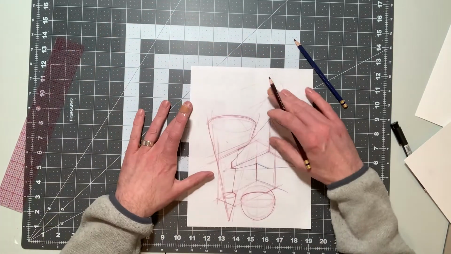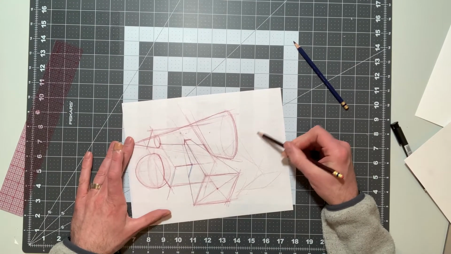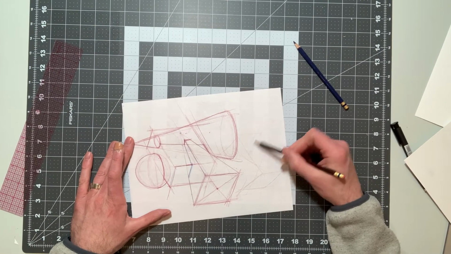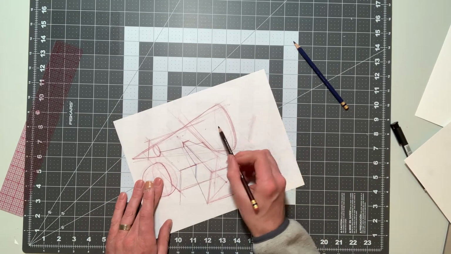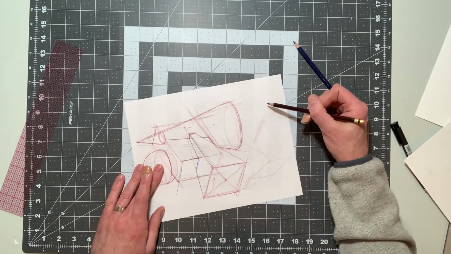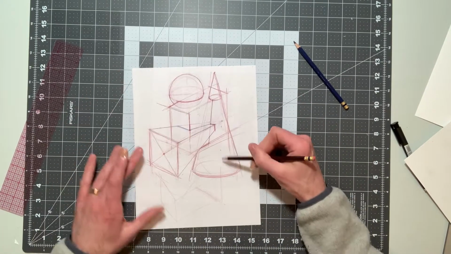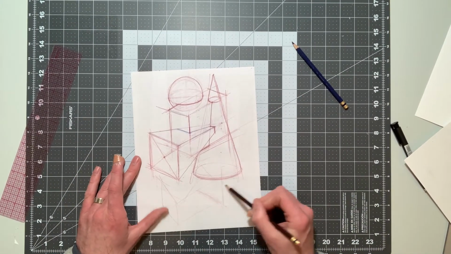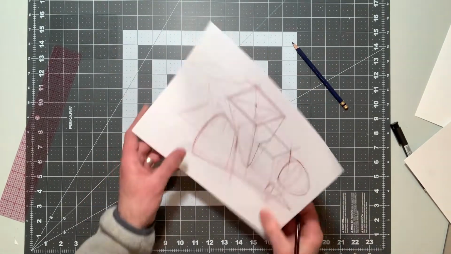I would probably, sometimes it's safe to throw a rectangle in. Do I want to do the same thing here? If I look this way.